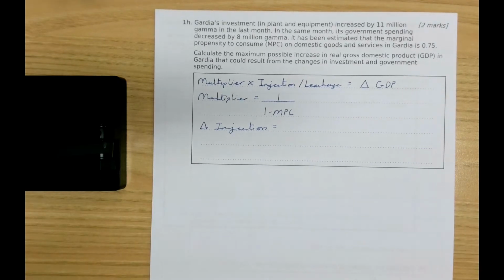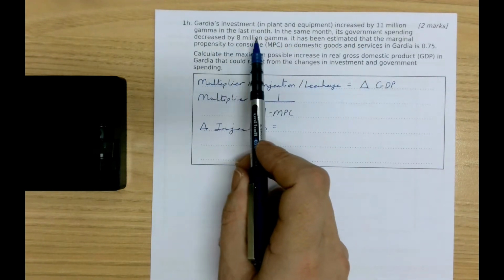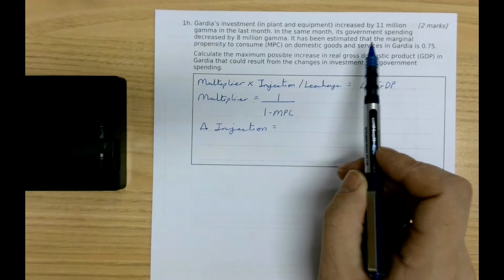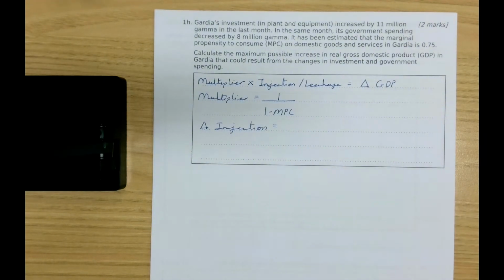Now, I suppose I shouldn't have really put this one in here. It should have been in the multiplier, but now that it's in, I'll go through it anyway. So Guardia's investment in plant and equipment increased by 11 million gamma in the last month. In the same month, its government spending decreased by 8 million gamma. So what was the net injection is the question there.